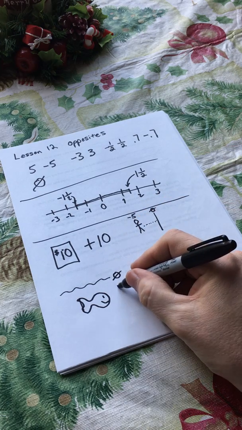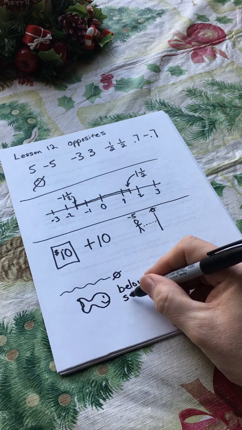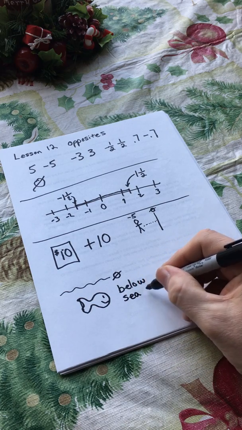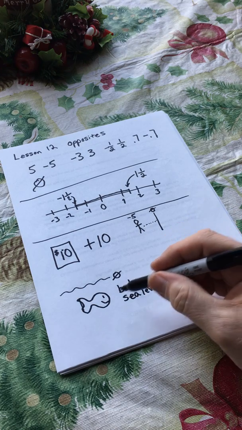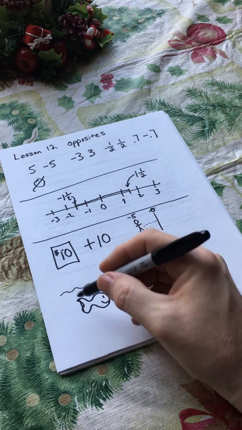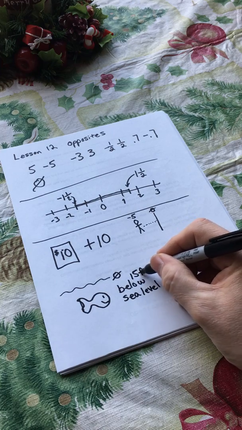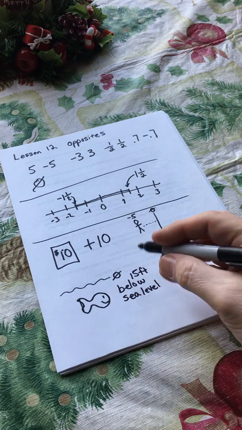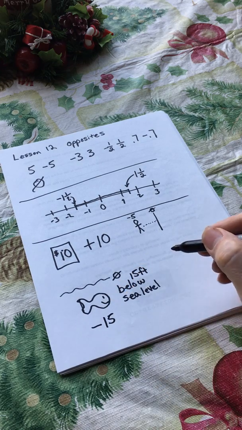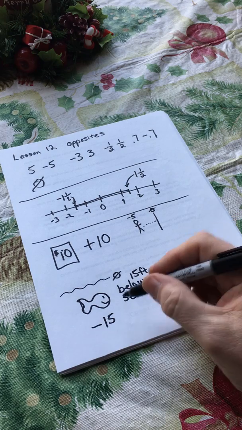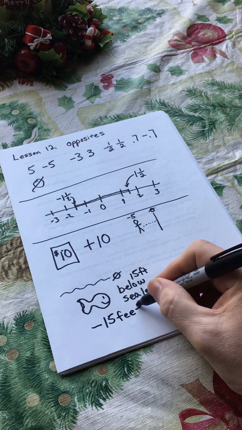And he is below sea level. Well, we as humans like to be at sea level because that's where we can breathe. So we consider that our 0 point. So if this fish is at, let's say, 15 feet below sea level, well, then that means that he is at -15. I should say they are. We don't know what gender our fish is. So that is negative 15 feet, because it is below sea level.